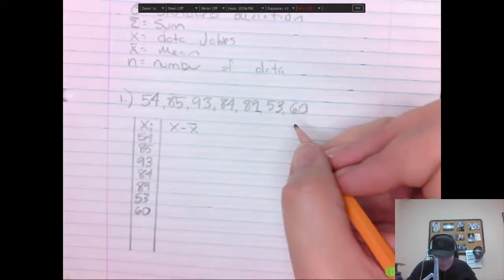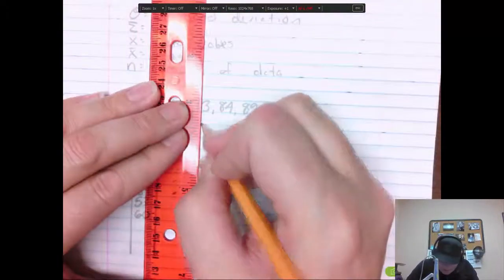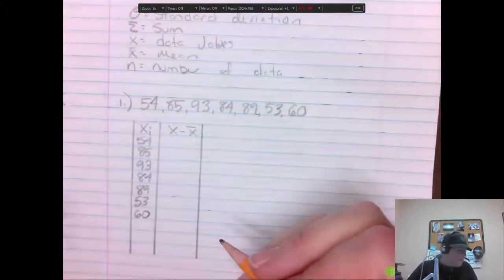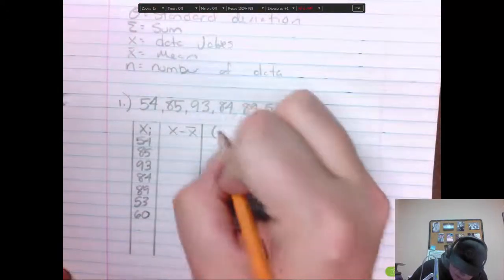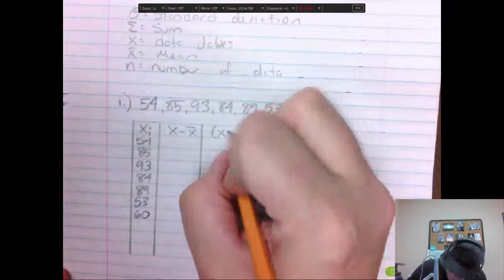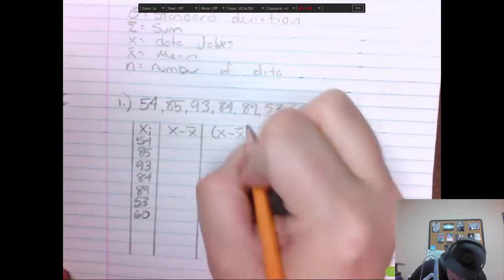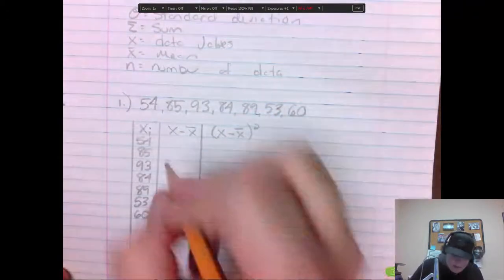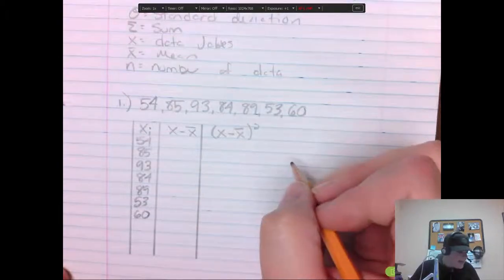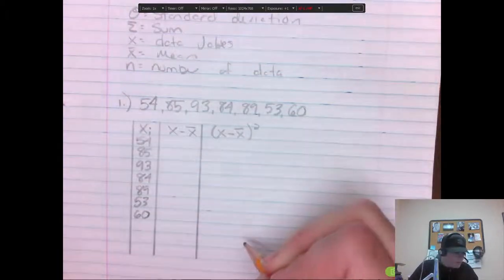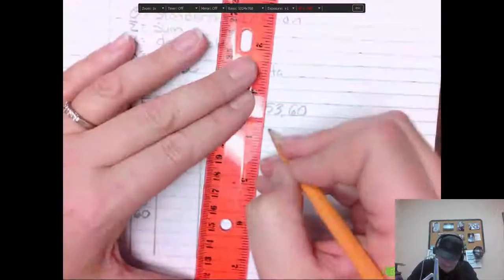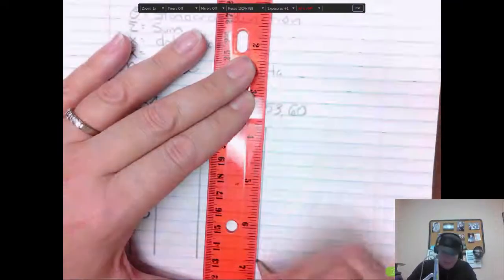And that's going to be in my next row. You could do this a little bit different than the way I am, but this is kind of the standard way to do it. The next one, I'm going to take those numbers and square them. And that'd be my next row. And then the rest I'll figure out from there, and I'll show you what I mean.